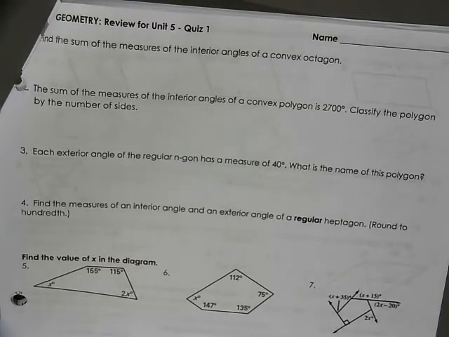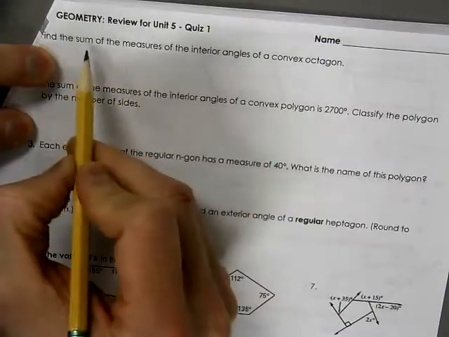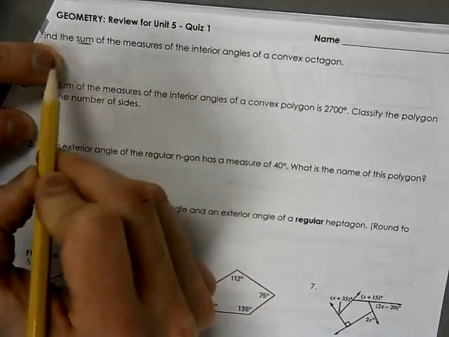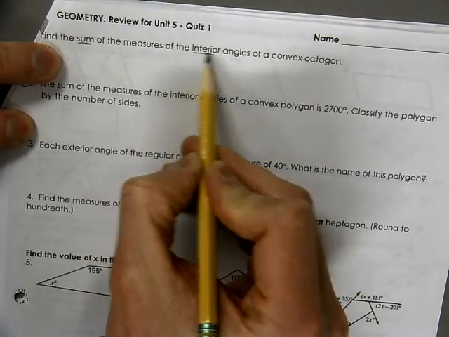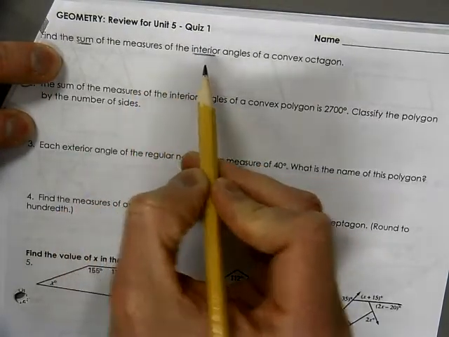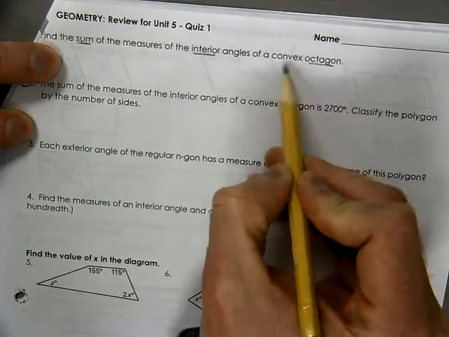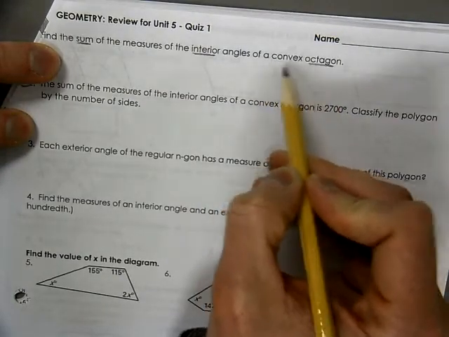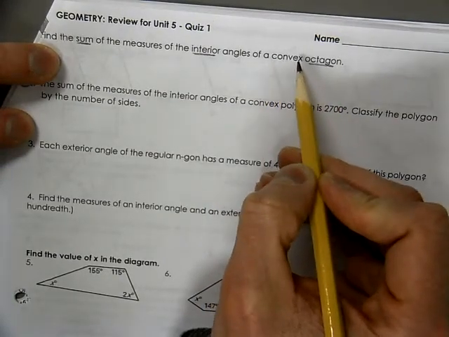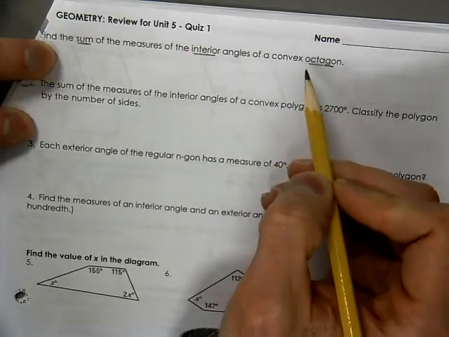This is Geometry, Unit 5, the review for quiz number 1. We're going to find the sum of the measures of the interior angles of a convex octagon. The main things we're looking for here are the concept of sum, interior, the interior angles, and octagon. The convex, all of our figures are convex. We're not working with concave. So that's just kind of an extra word.